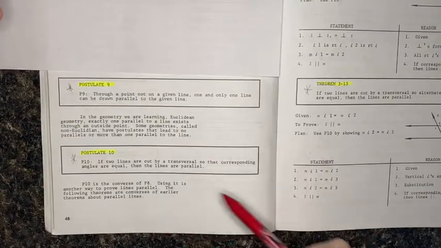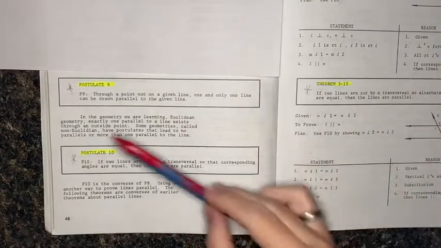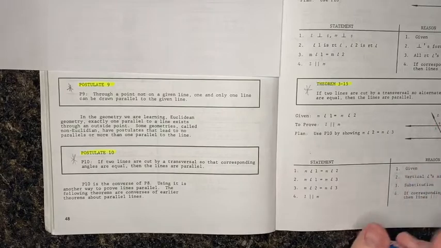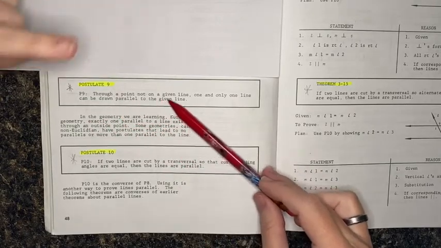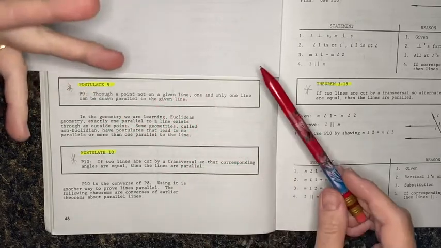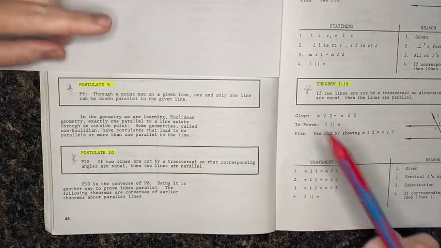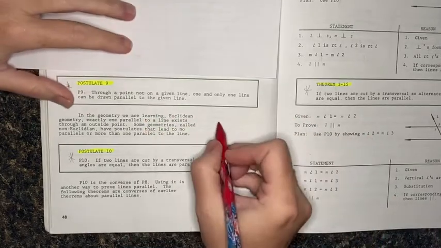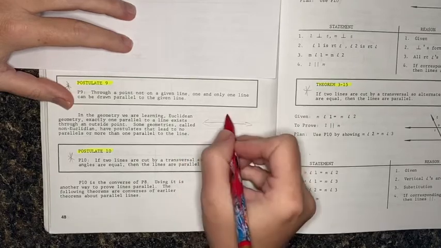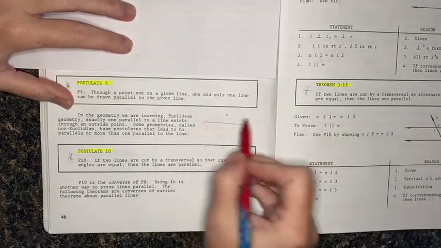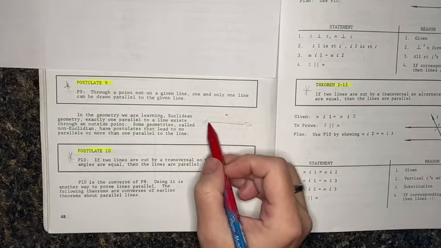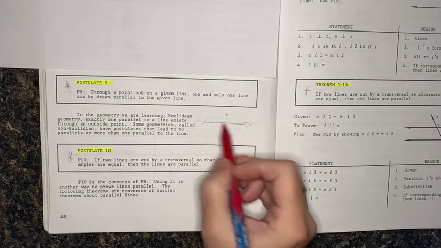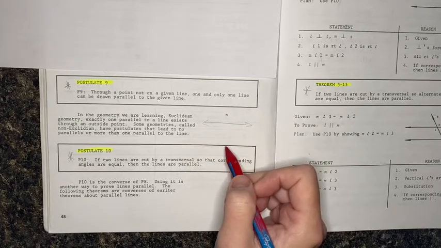If we turn to page 48, we'll see over the next couple pages, we've got 2 postulates and 2 theorems. We're going to just go through those and see what they have to say. Postulate 9 reads, through a point not on a given line, one and only one line can be drawn parallel to the given line. So if we have a line and a point, there is only one line that can be drawn that is parallel, equidistant at every single point from our original line through the point that we were given.